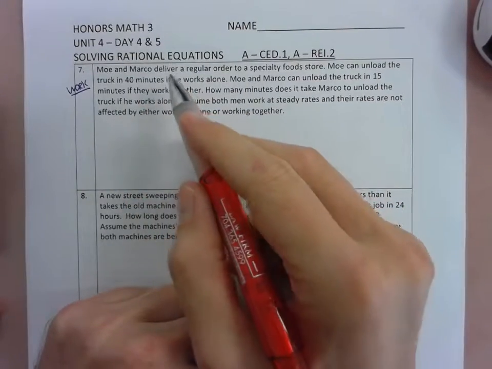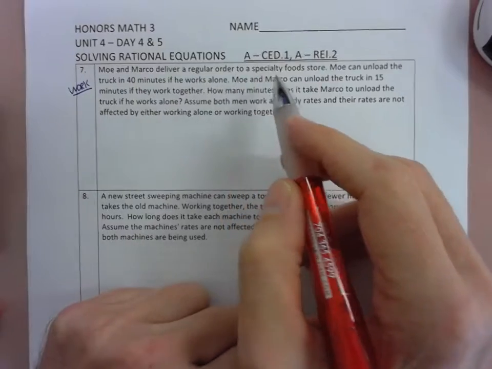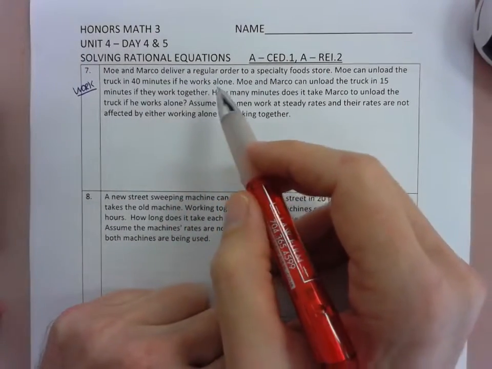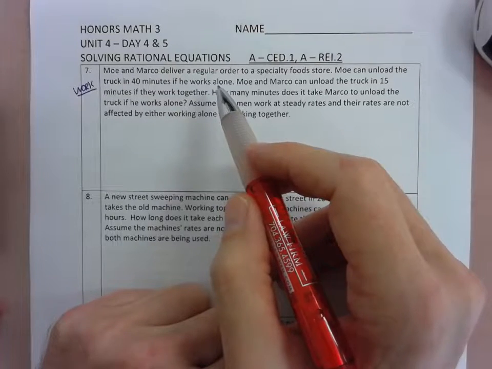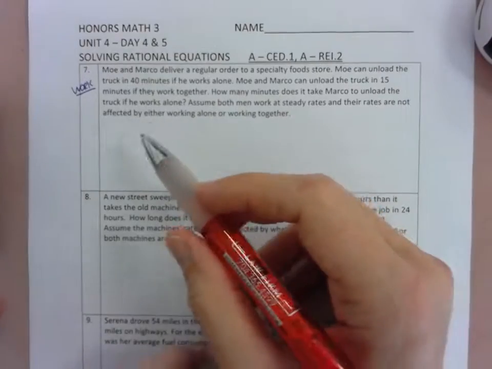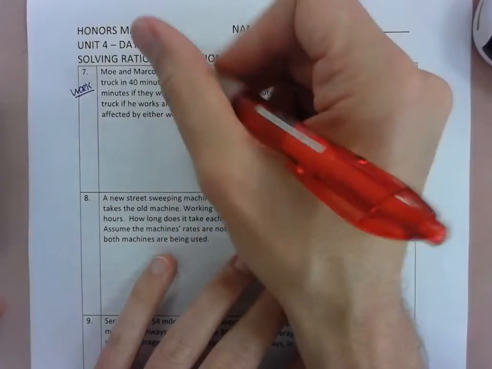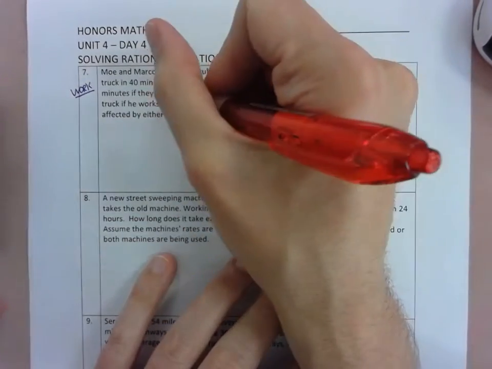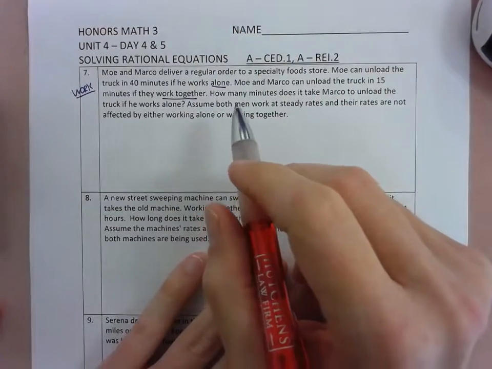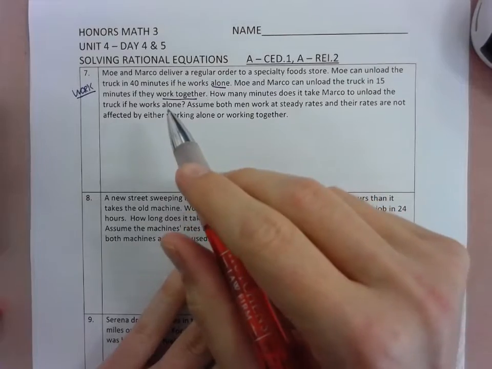Mo and Marco deliver a regular order to a specialty food store. Mo can unload the truck in 40 minutes if he works by himself alone. Mo and Marco can unload the truck in 15 minutes if they work together. So this is some key stuff here. They got alone and they got together, and of course it's going to take them less time working together. How many minutes does it take Marco to unload the truck if he works alone?